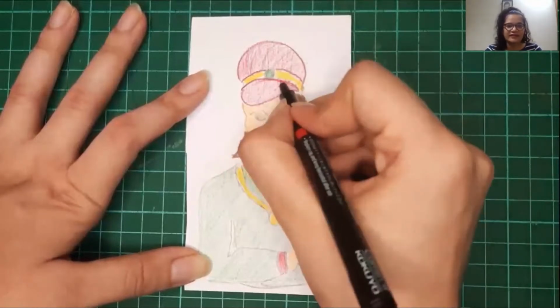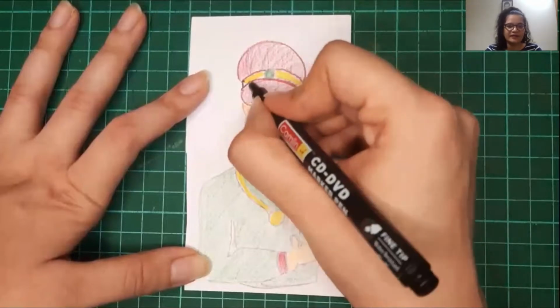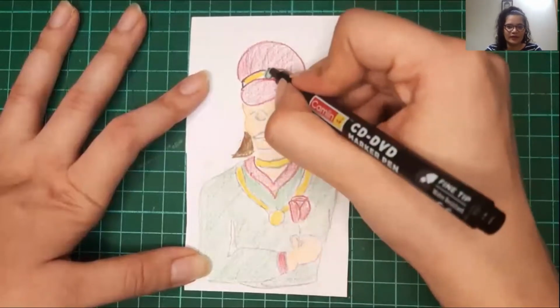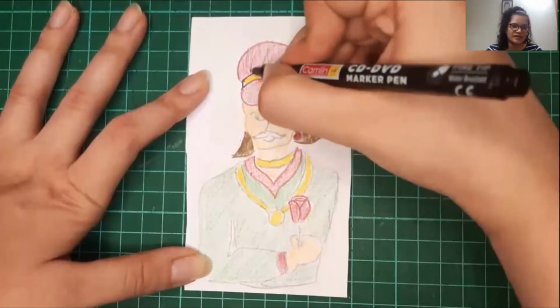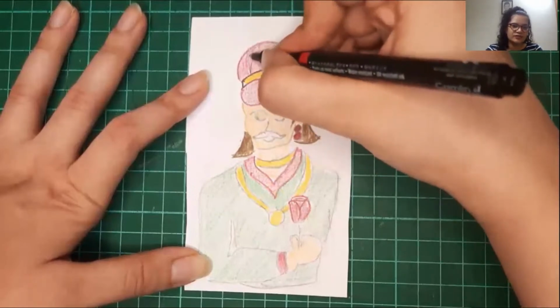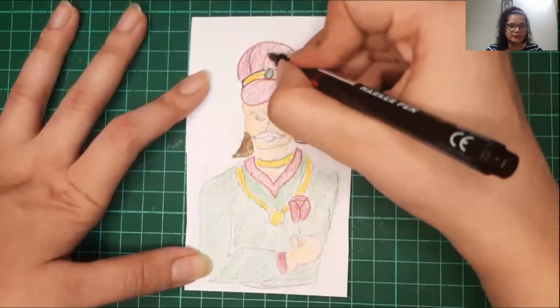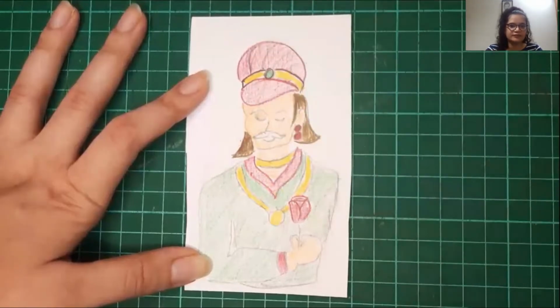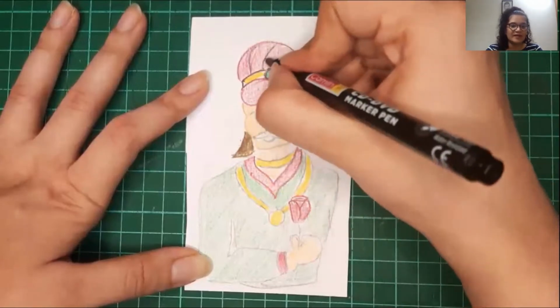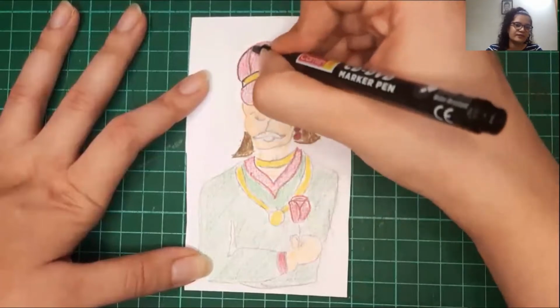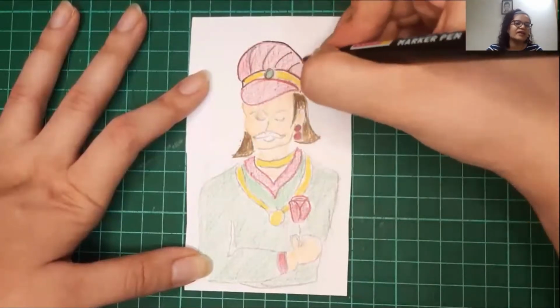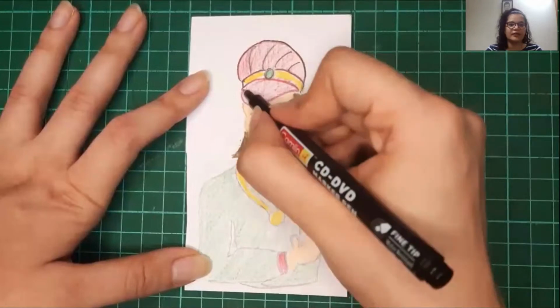Let's start outlining. I'm just using my pen. I'm using an OHB. I don't think I've ever mentioned it before, but you all can use your normal sketch pen as well. It does the same job as a sketch pen, so you all don't have to worry. And it does work over paint and all.